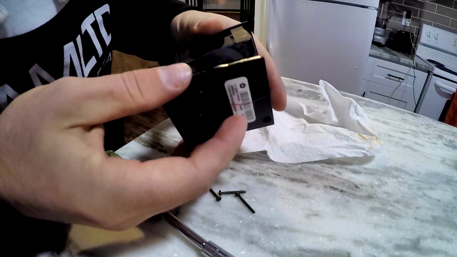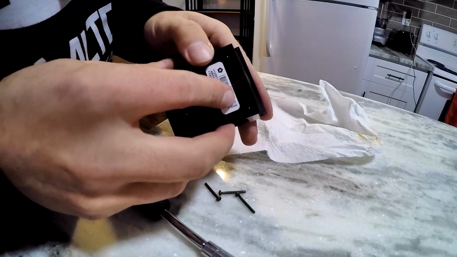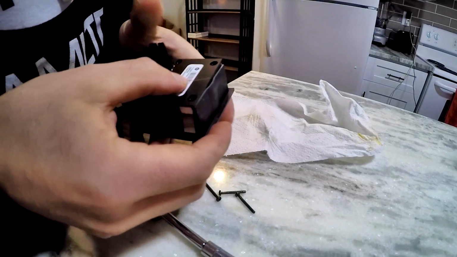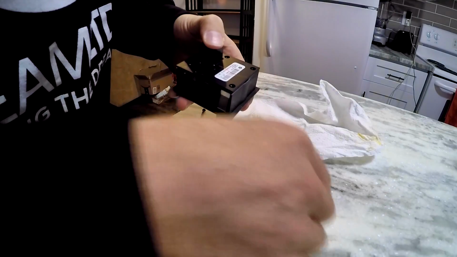So let's put it back together. Seems to be more tension on it, which is good. We'll put these 4 screws back in.